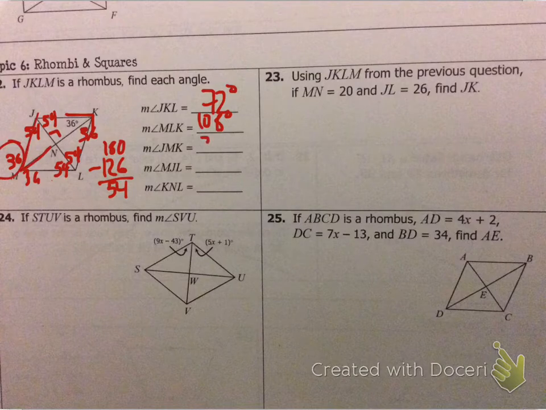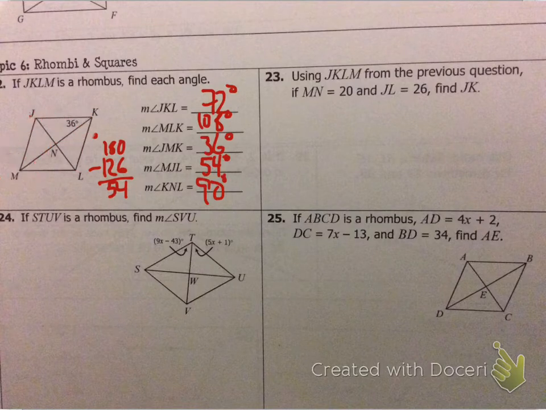That's 36. MJL, that's this one right here, that's 54 degrees. And then KNL, that's in the middle. Any of them that turn in the middle are 90 degrees. So make sure you can find some simple ones. I'm not going to make it too hard, but you get the idea.